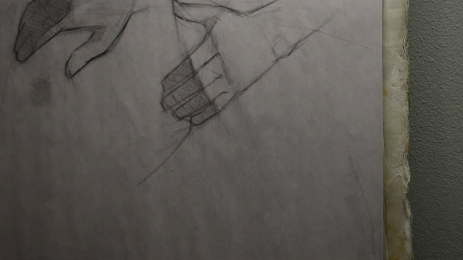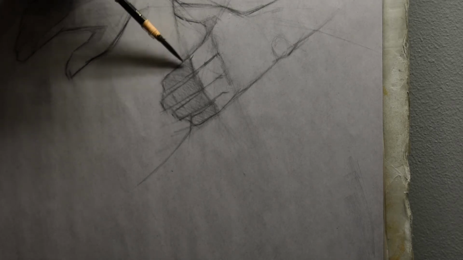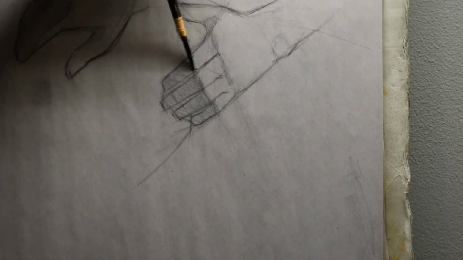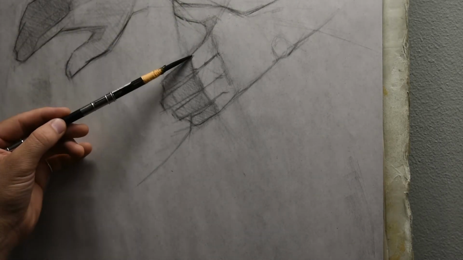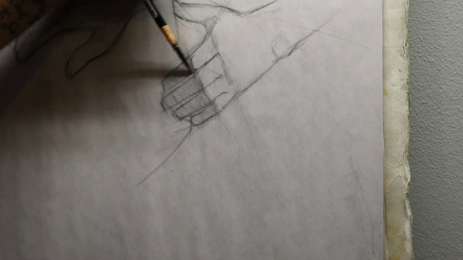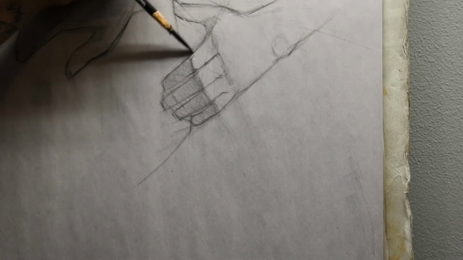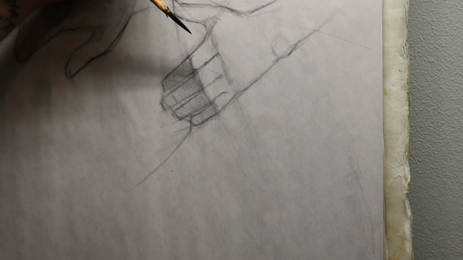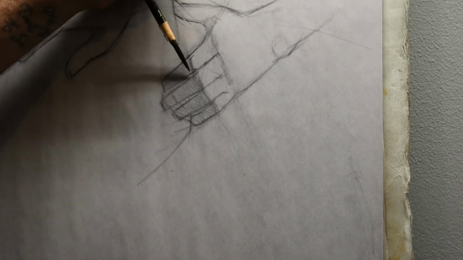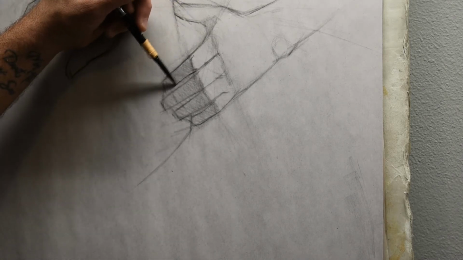And then we can go in a little bit further here, thinking about the planes again, side planes of the fingers. A little more specificity.